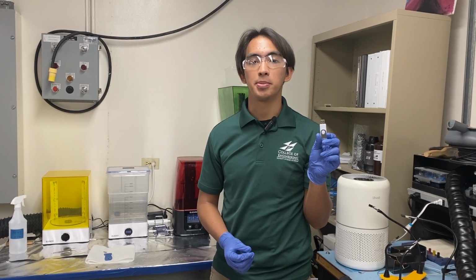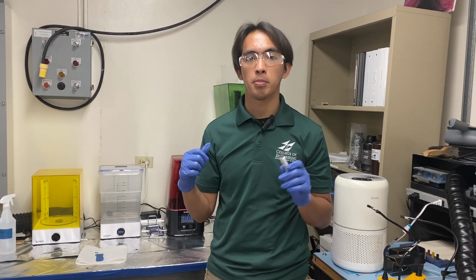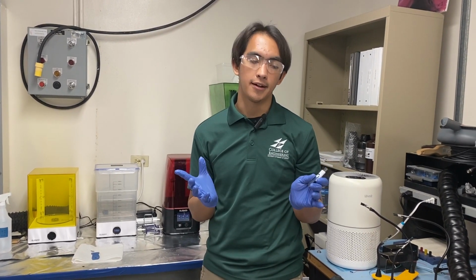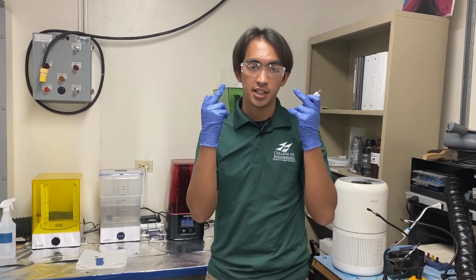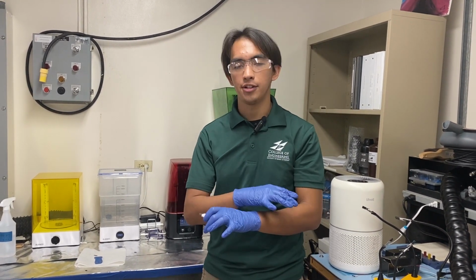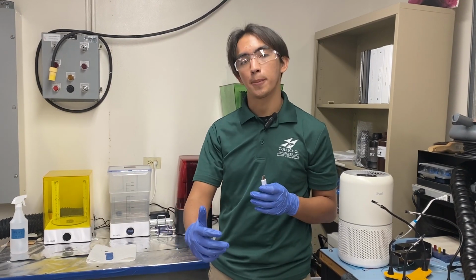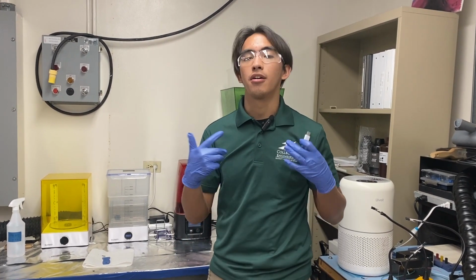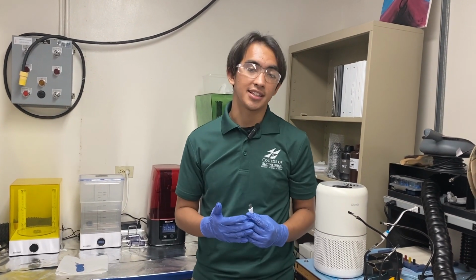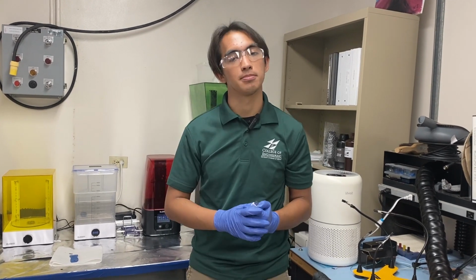Now that we have our USB, we want to head over to the resin printer. But before that, make sure you have your PPE on. So that's the gloves, your safety goggles, and also taking off any jewelry you have that may come in contact with the printer. So that's the watch or your necklaces, etc. Although you're not going to be touching the resin at this time, it is good practice to wear these PPE when coming in contact with the resin printer.